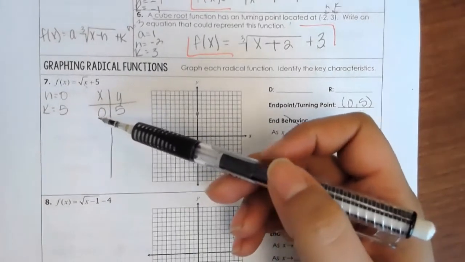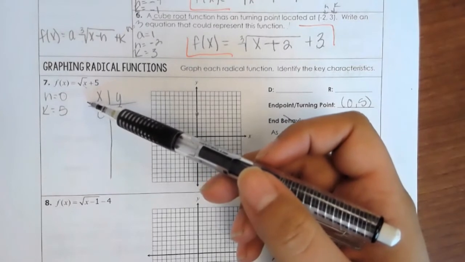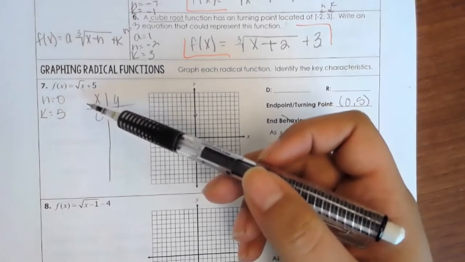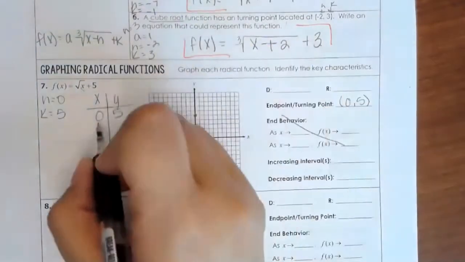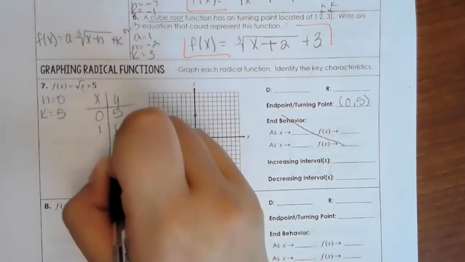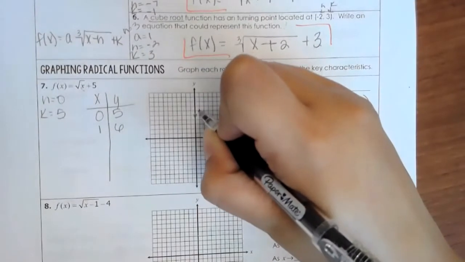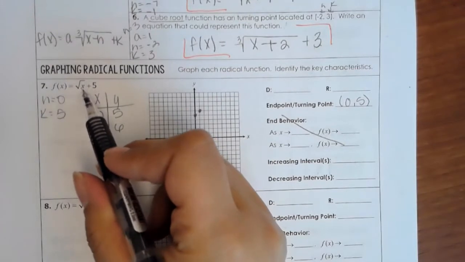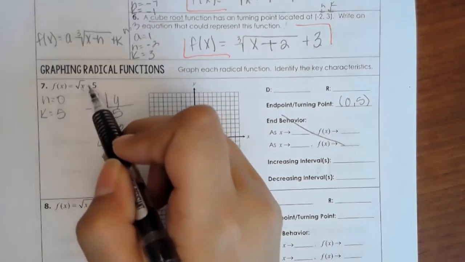So remember the perfect squares: 1, 4, 9, 16. 16 is too big to be on this graph. We can't have an input value of 16, but we can have an input value of 1. If we put 1 in this equation, square root of 1 is 1, plus 5 is 6. So that means the next one's at 1, 6. Next perfect square would not be 2 or 3, but 4. If you put 4 in for x, square root of 4 is 2, plus 5 is 7.